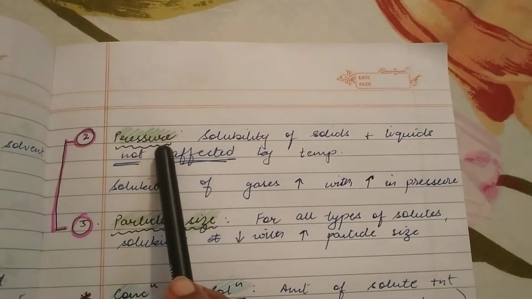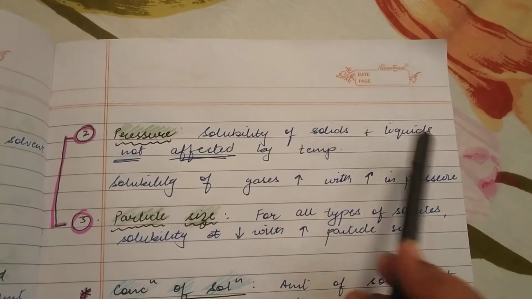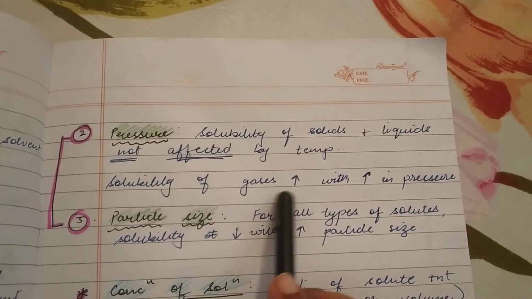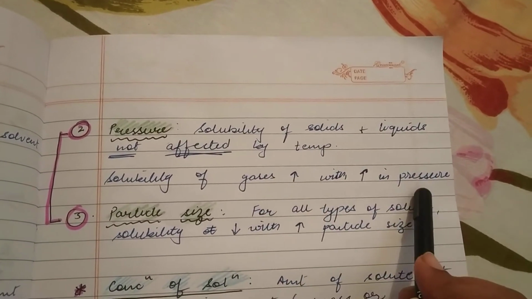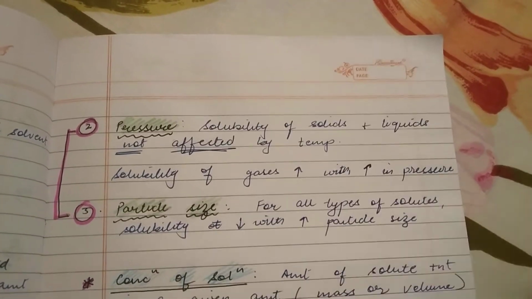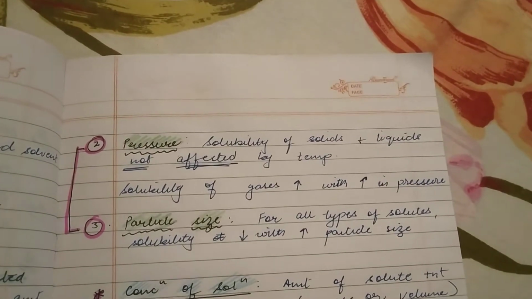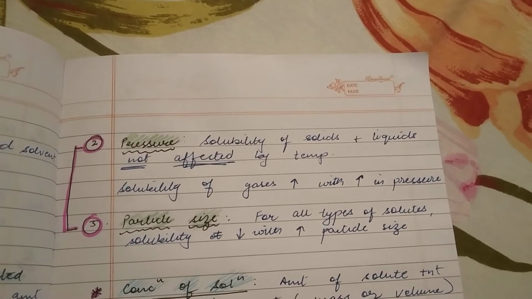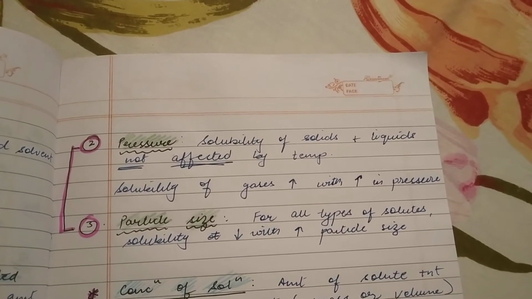Now, pressure. Solubility of the solids and liquids is not affected by pressure, but the solubility of the gases increases with increase in pressure. Like when the cold drink bottles are packed, they are packed under pressure. When you open them, then you see a lot of fizz and bubbles coming out. What are these fizz and bubbles?